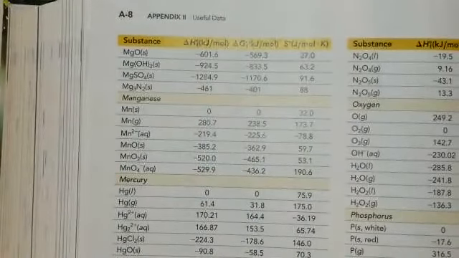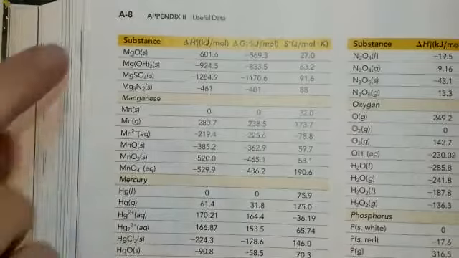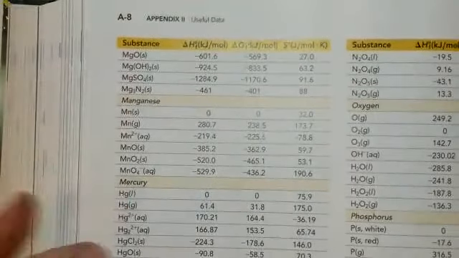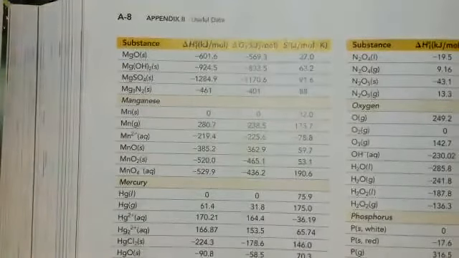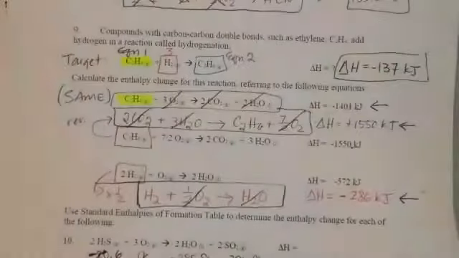And they're organized by element. So like you've got magnesium, manganese, mercury, but you'll see how you may have to look in 2 different places to find what you're looking for. So let me show you how I use this.